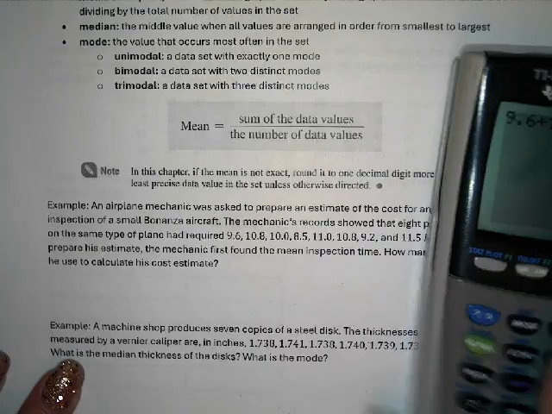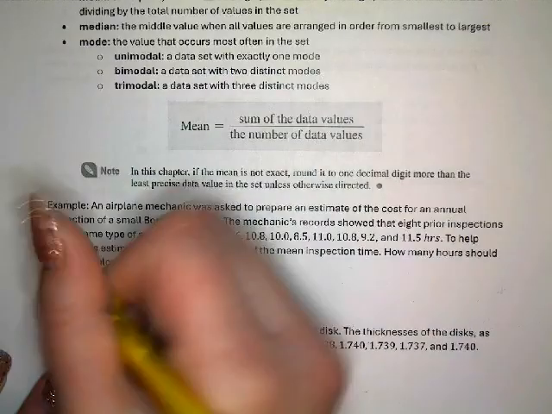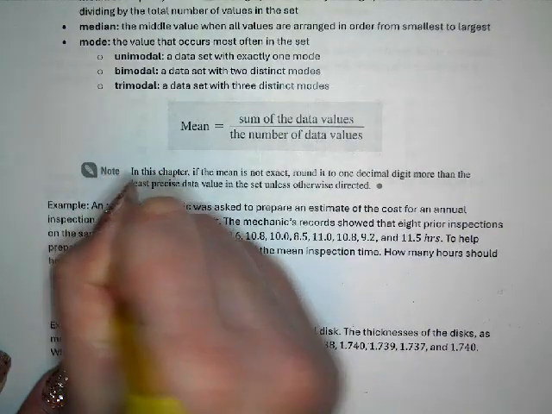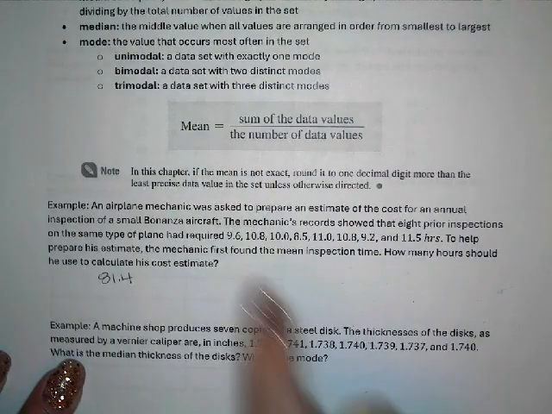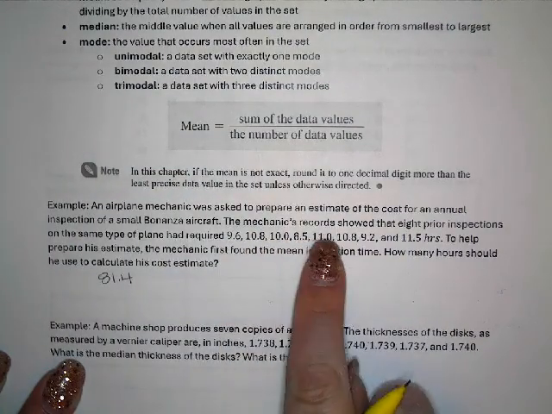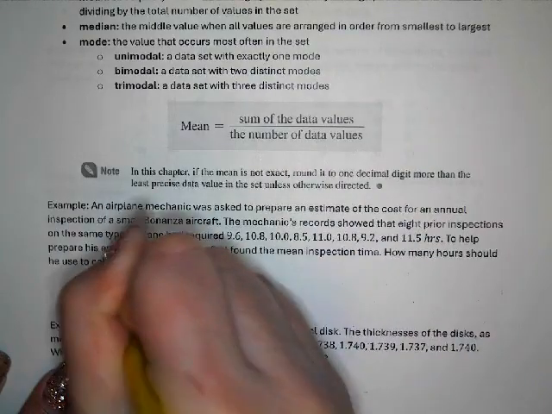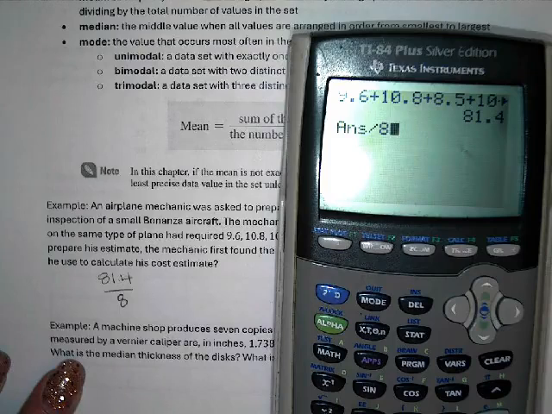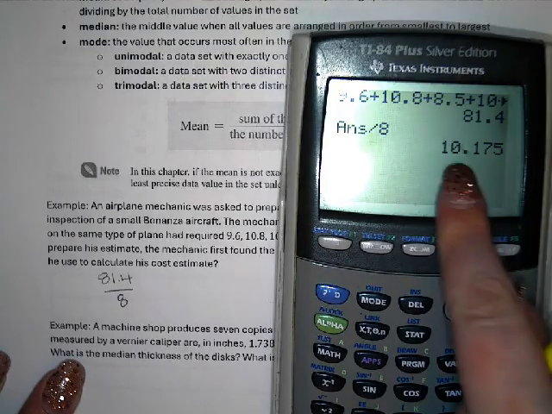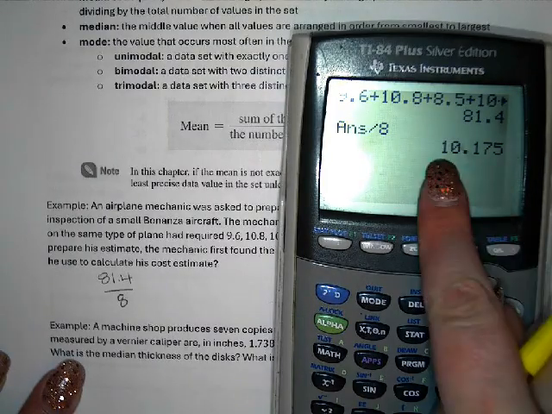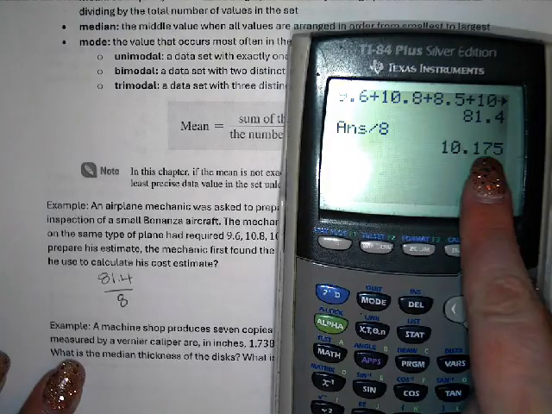So the sum that I get when I add all of those up is 81.4. And then we had 1, 2, 3, 4, 5, 6, 7, 8 data values. So I'll divide by 8. And I'm going to round this to 2 decimal places, so 10.18.